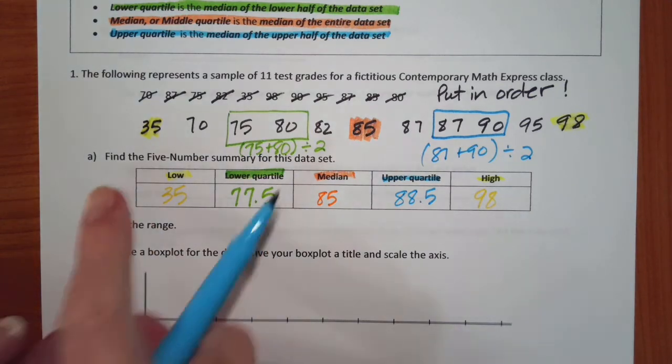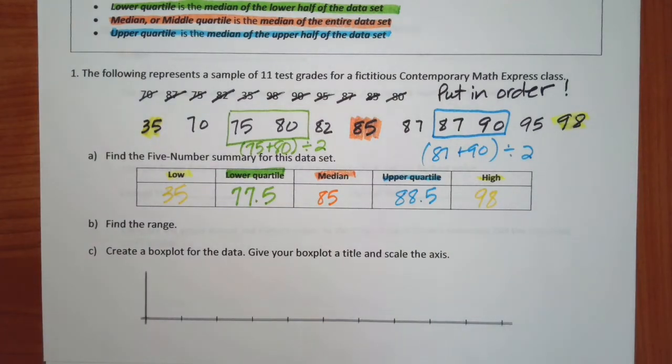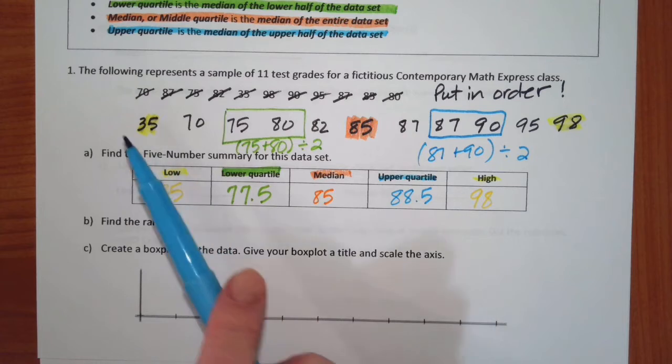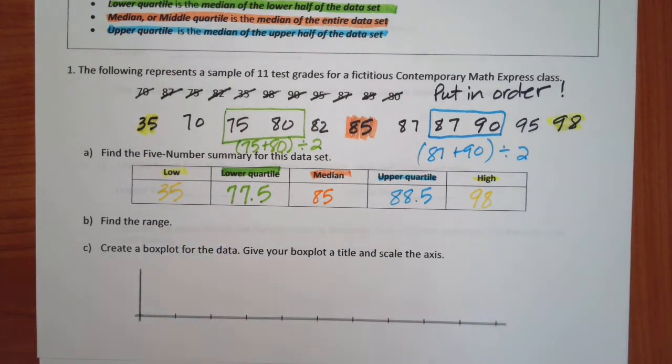Now, just looking at the data in order, there are a couple of assumptions we can make. 35 is kind of an outlier. Somebody had a really bad day. It was the only failing grade. Everybody else did pretty well on it. But that will become apparent as we go through this.